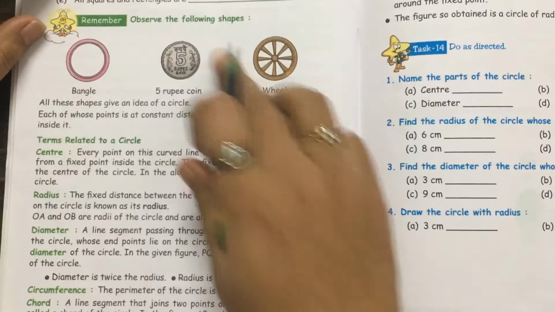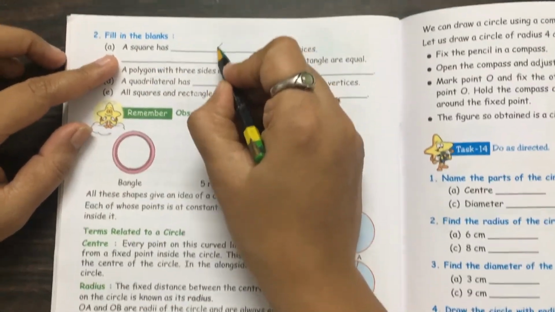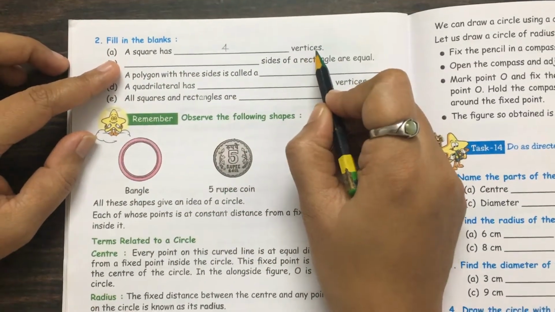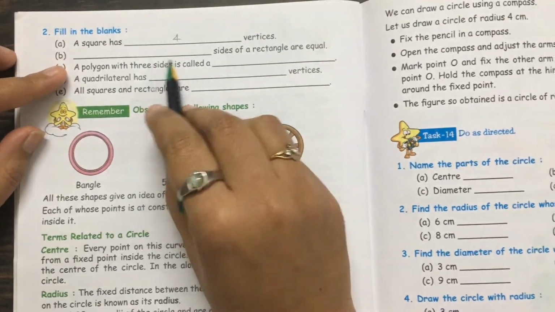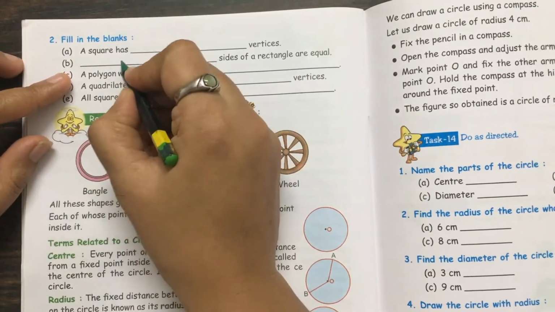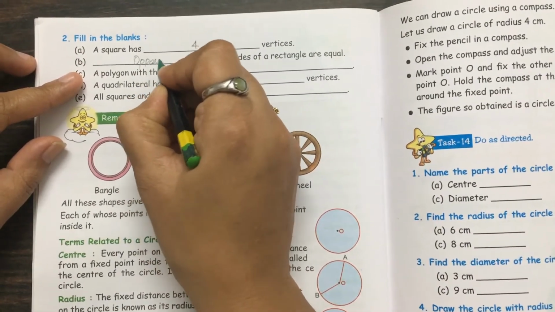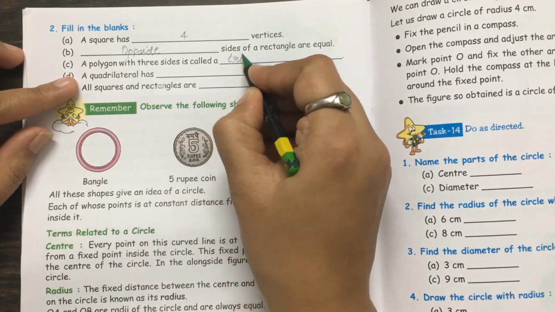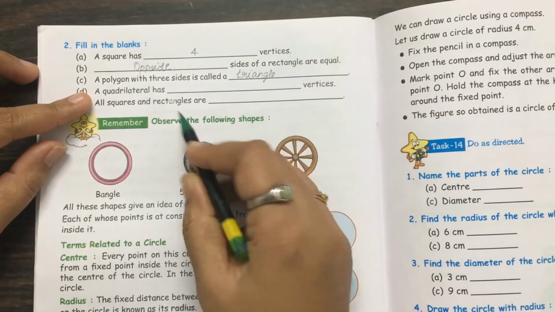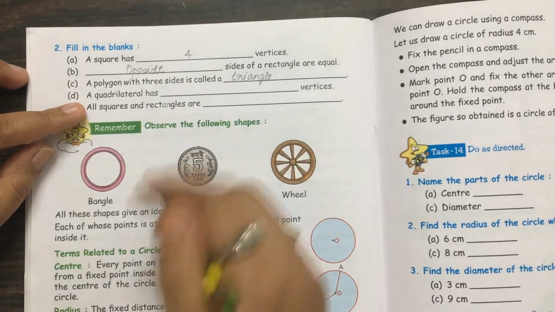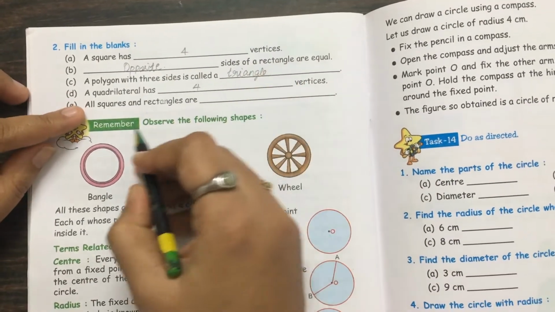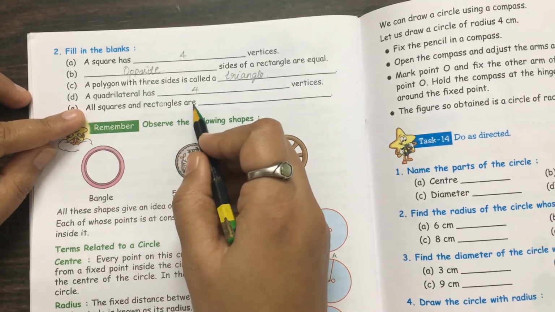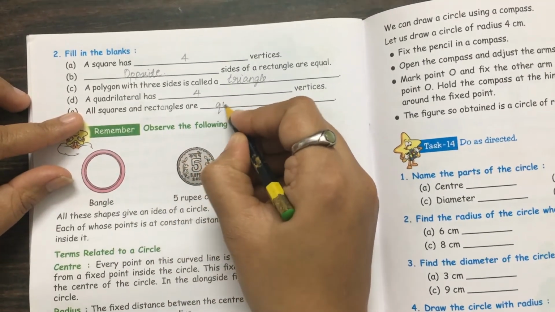Moving to second part, a square has 4 vertices. I already told you the plural of vertex is vertices. Opposite sides of a rectangle are equal. A polygon with 3 sides is called a triangle. A quadrilateral will have 4 vertices. All squares and rectangles are quadrilaterals.